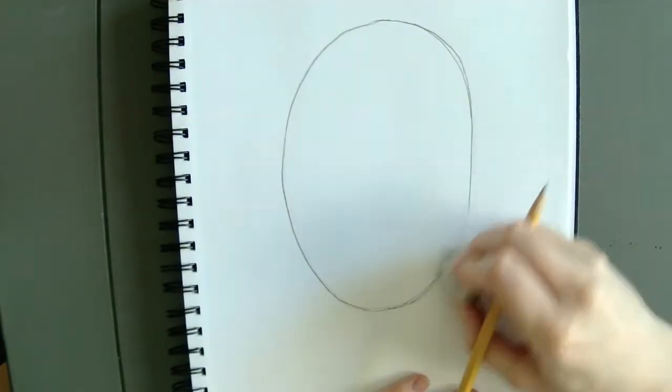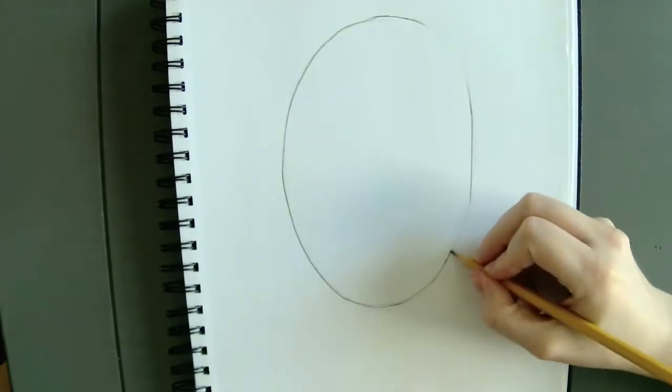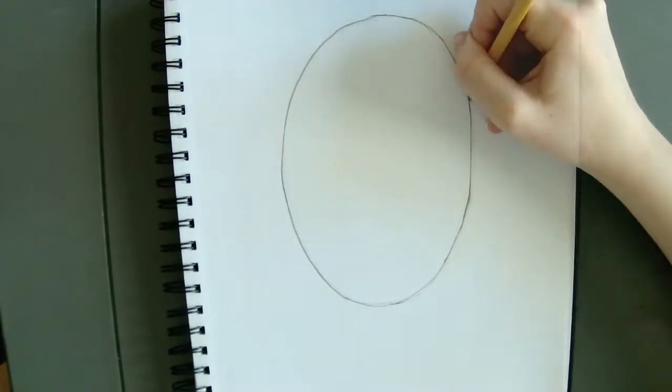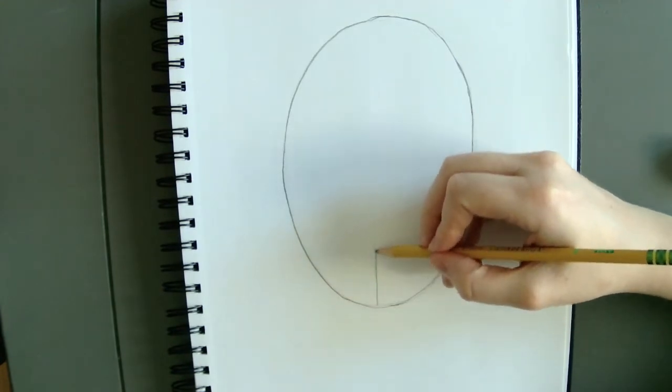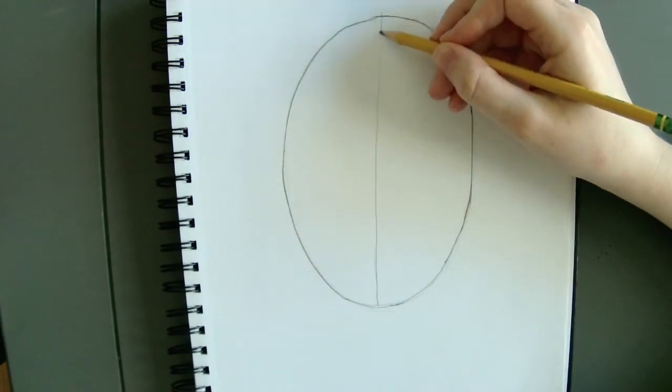And I would advise that you keep your lines much lighter than I'm keeping mine, and you can see when I started out, the lines are much lighter when I first start, but I want you to be able to see what I'm doing, and that's why my lines are so dark.